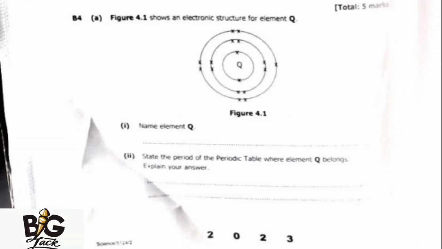So this is Science Paper 2, 2023 GCE representation.